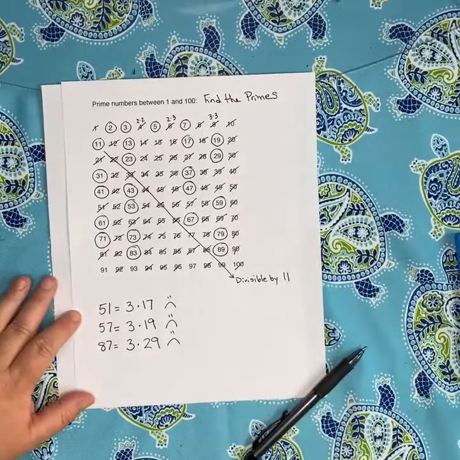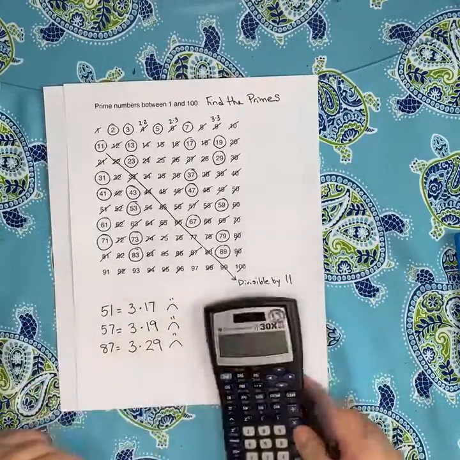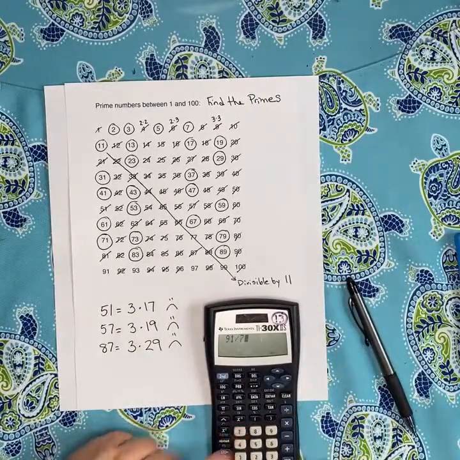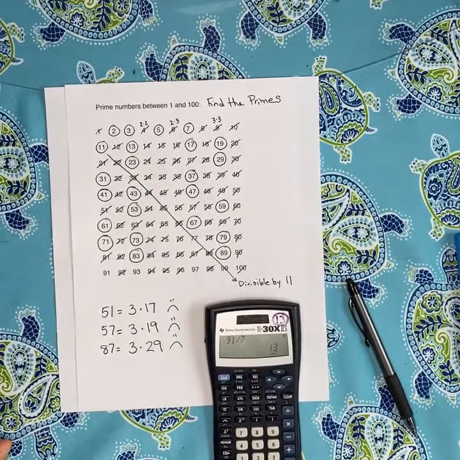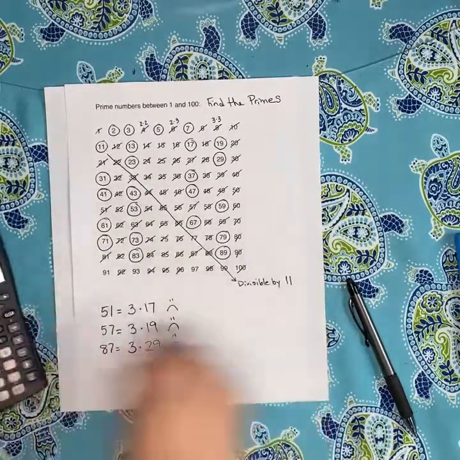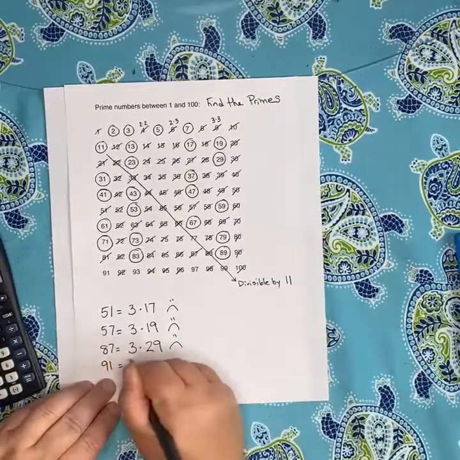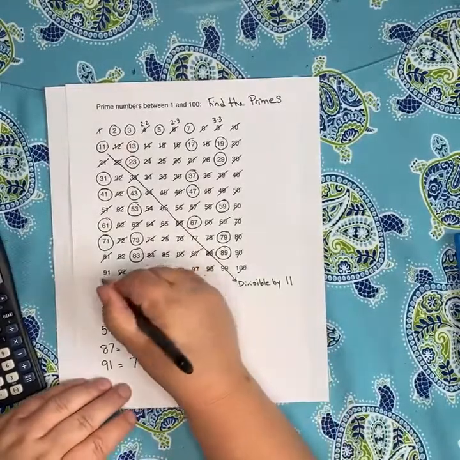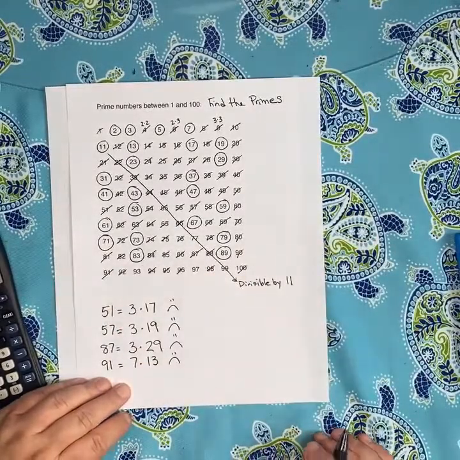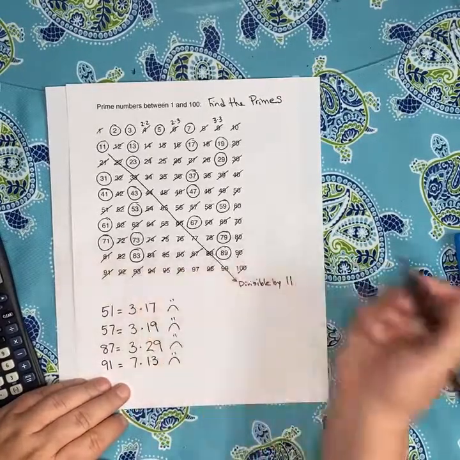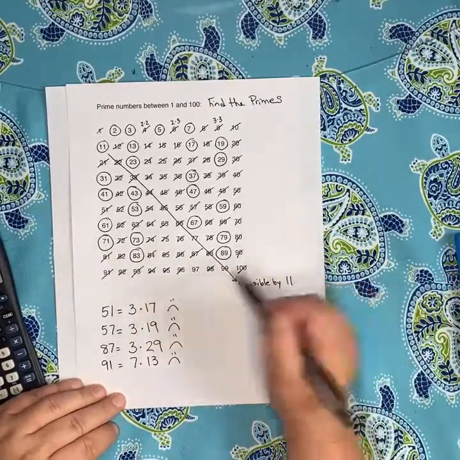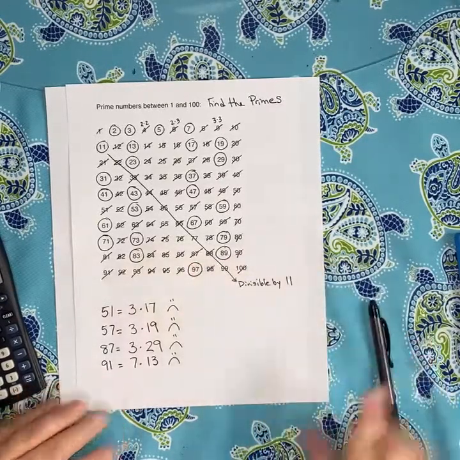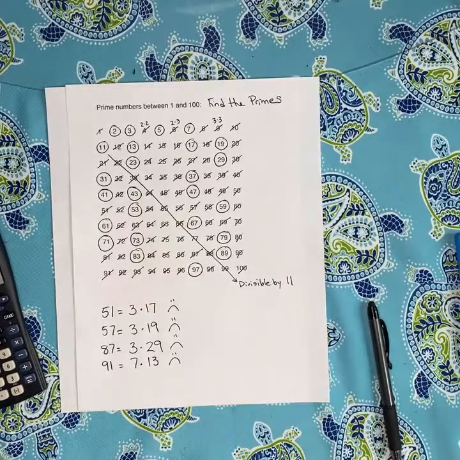Let me pull up my calculator because 91 makes me very frustrated. 91 divided by 7 is 13. Who even thinks of these things? I know. 91, not prime. 93, it's 3 times 31. 97. At this point, if I were you, I'd be like, oh, I don't trust it. It is actually prime. So there we go. Those are all of our primes.